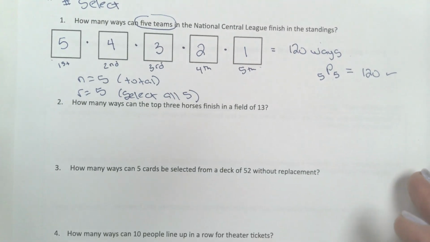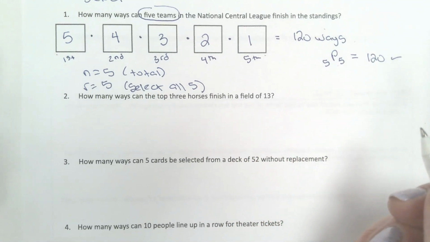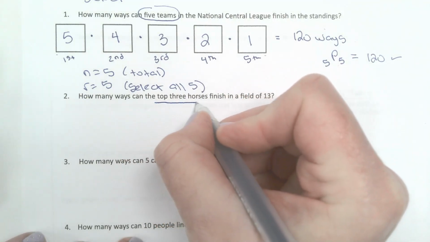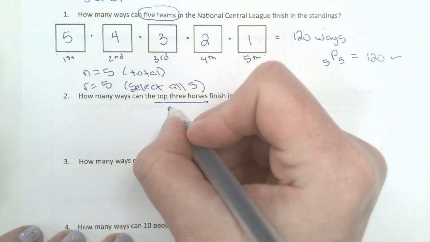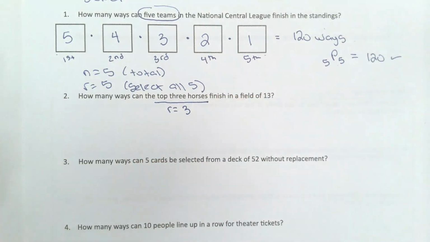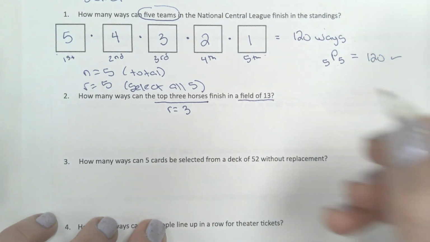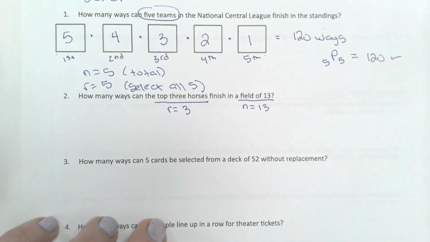Number 2 says, how many ways can the top 3 horses finish in a field of 13? So we want to know the top 3 horses right there. So that means R equals 3. That's how many we're going to select. In a field of 13, that one is your total.